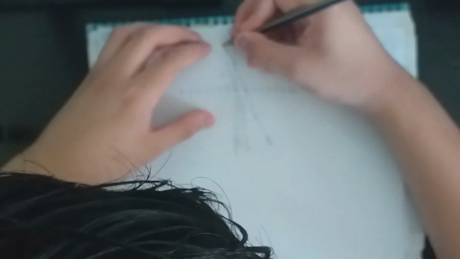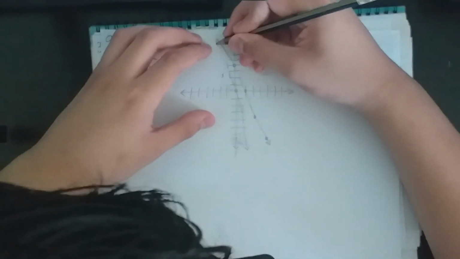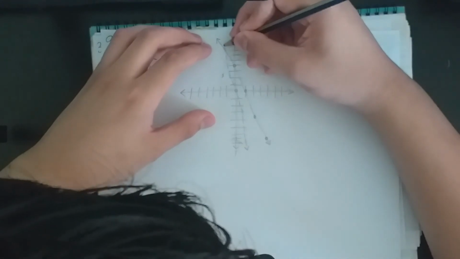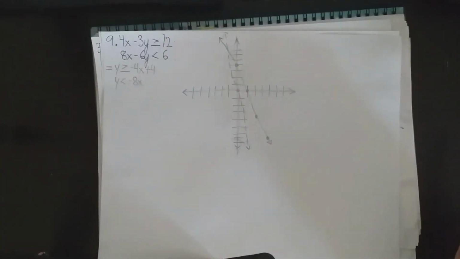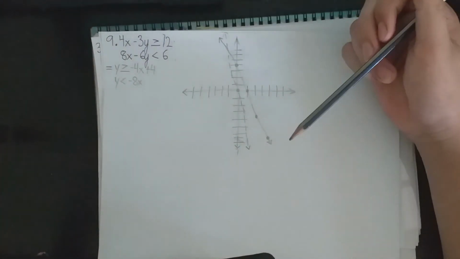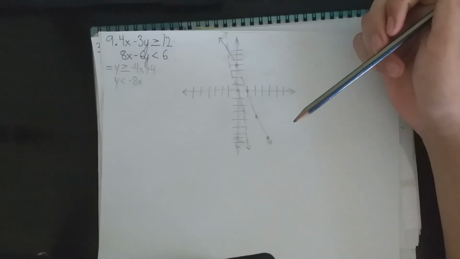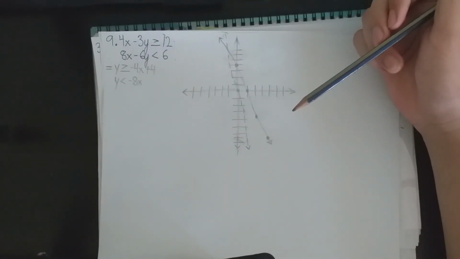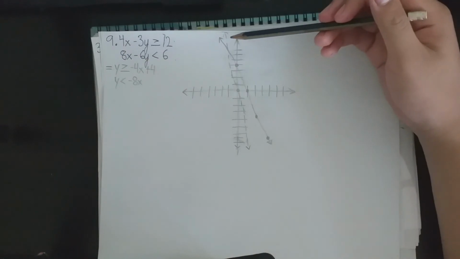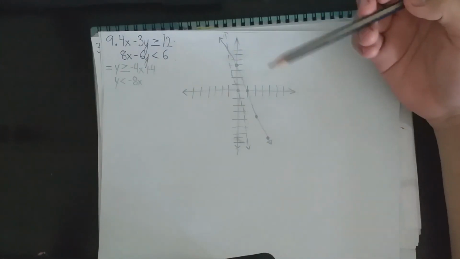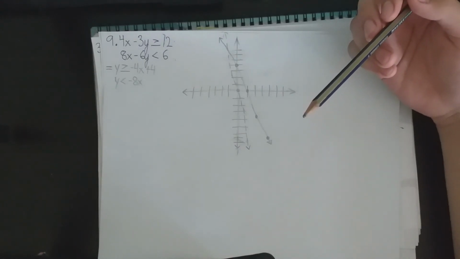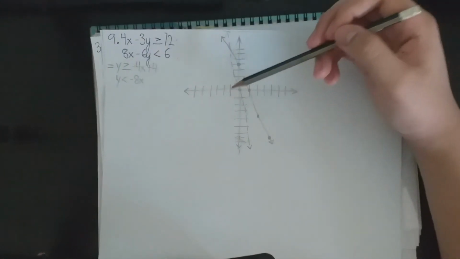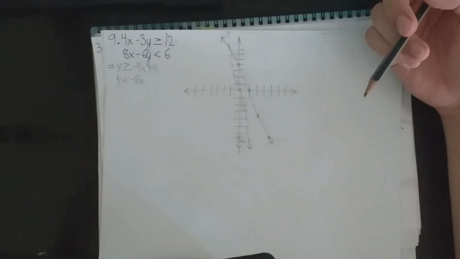So we should screenshot now. This one should just go over here. And the other one is greater than or equal to, so it would be on the left side of the first equation, and the second equation is to the right side.